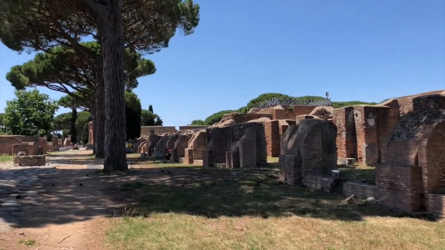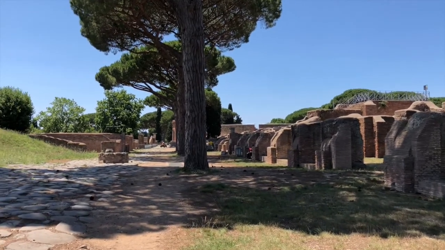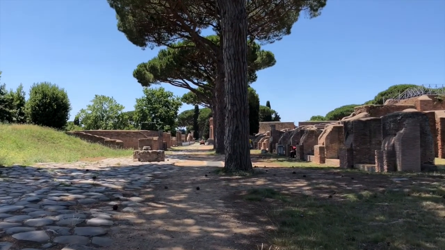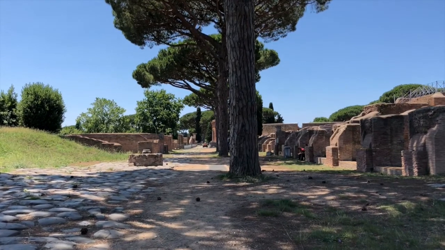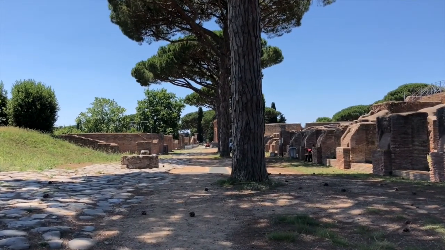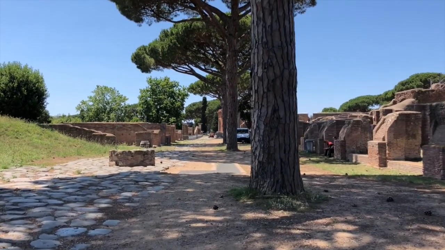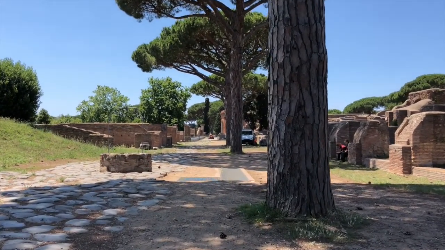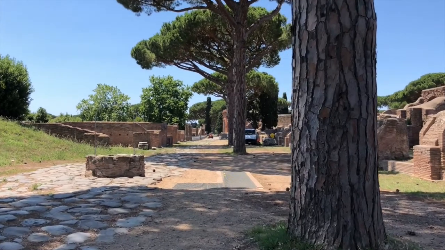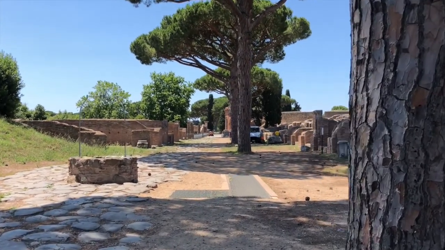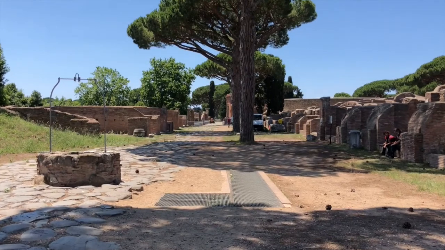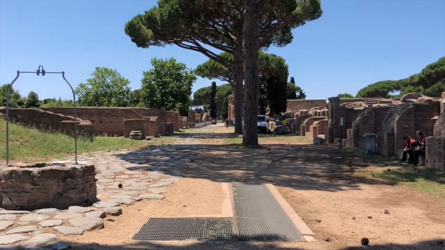And now we are still walking over here. We are trying to get as far as one of the baths that we're going to see in a while, and you will see what these baths used to be.